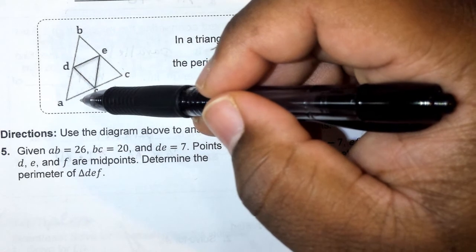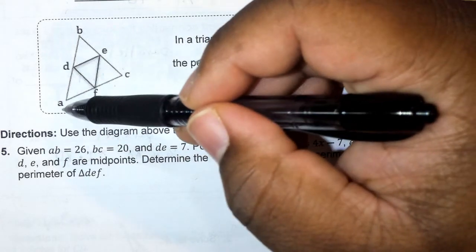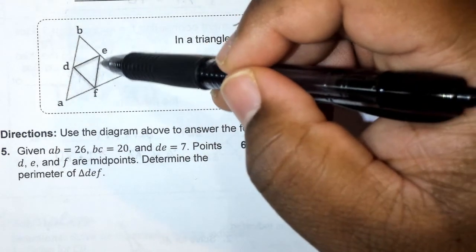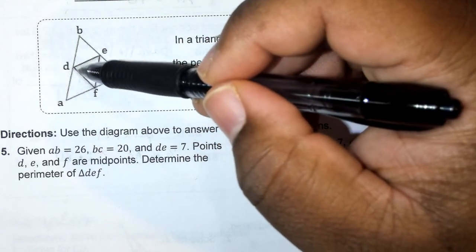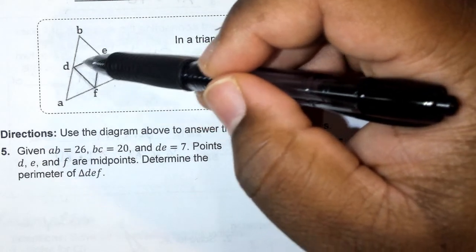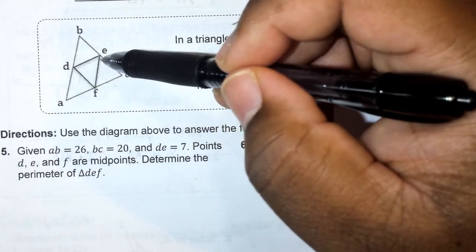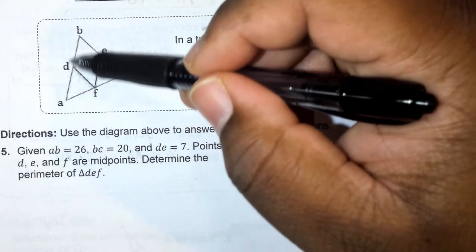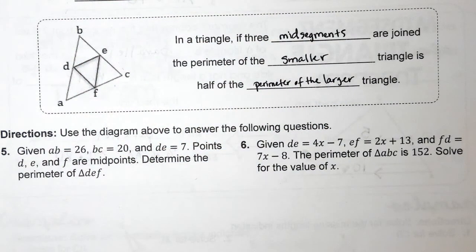That's common sense. If a mid segment is half of the side that it's parallel to, if I put all 3 mid segments in and create a triangle inside of this triangle, then the perimeter around this triangle here should be half of the perimeter around the big triangle. That's easy to know based on what we've been doing. Y'all shouldn't be confused about that. If that's the case, then if they give you the perimeter of one, you can find the perimeter of the other, right? And so that's the logic behind this.